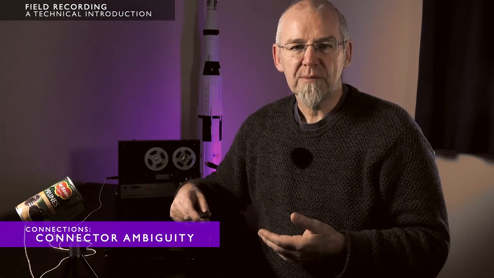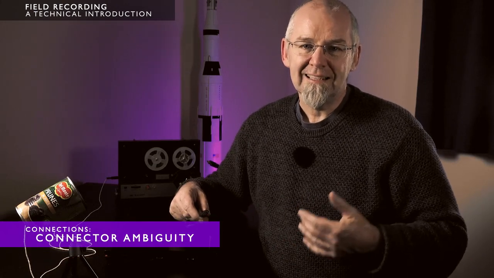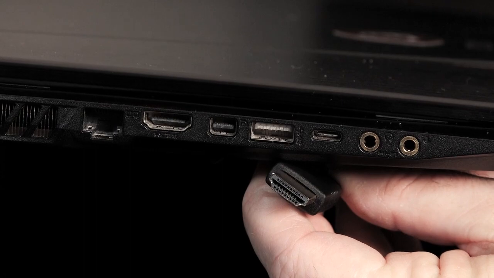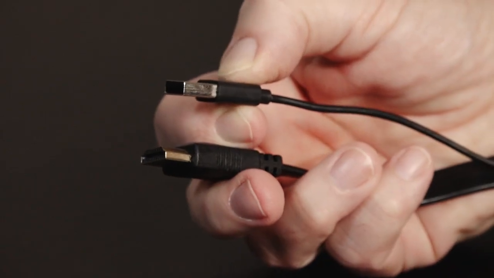But first, let me talk about one potential pitfall: connector ambiguity. In an ideal world, the physical shape of a connector would be matched to its purpose. For example, you can't plug an HDMI video connector into a USB port because the connectors are physically different. And that's deliberate. The idea is that if it plugs, it works. It's not that simple in practice, but if it plugs, you're at least in with a chance.